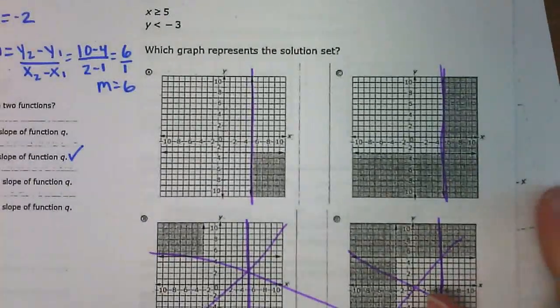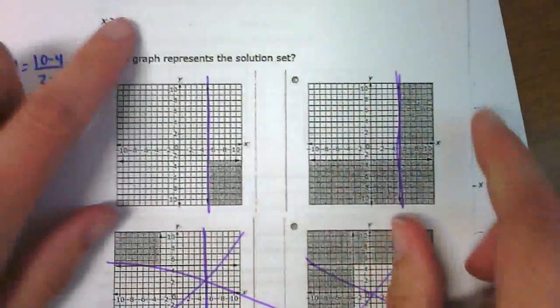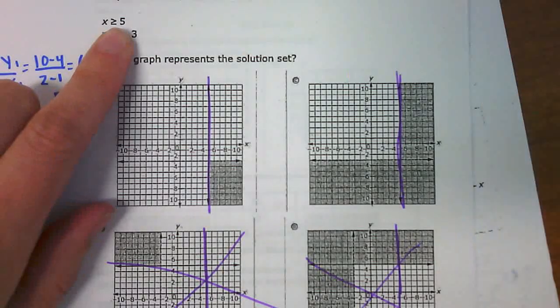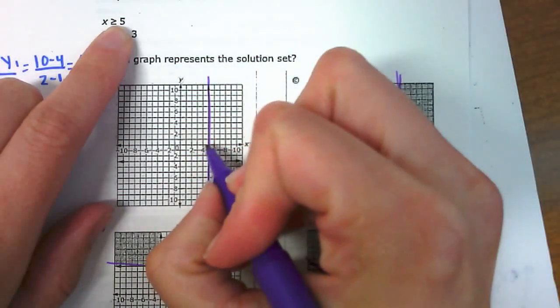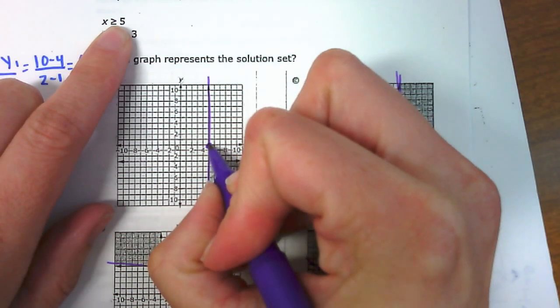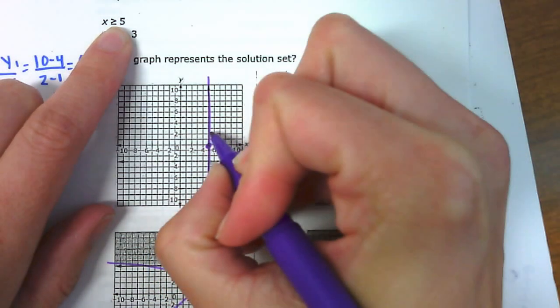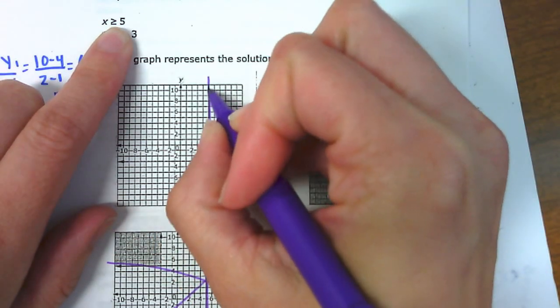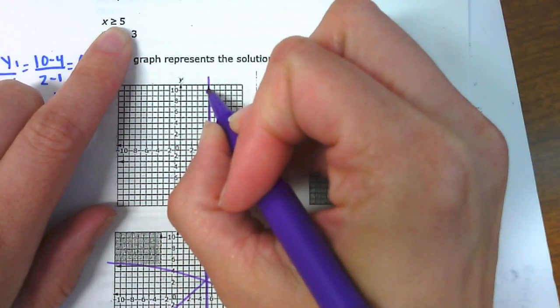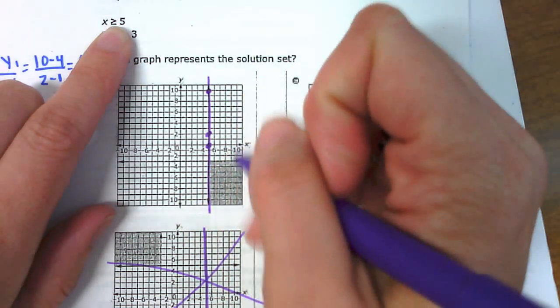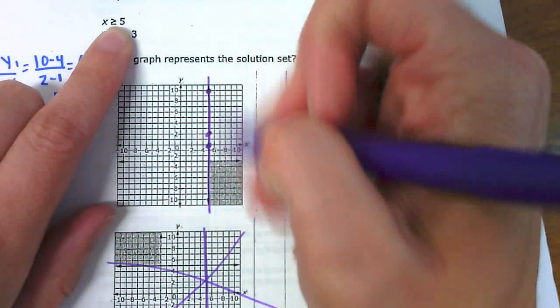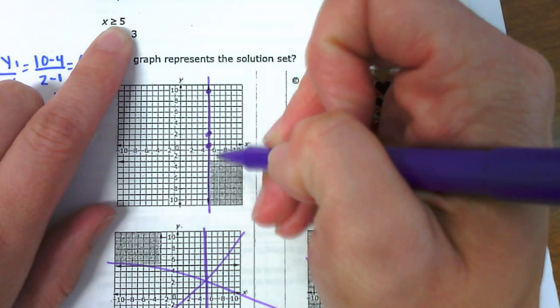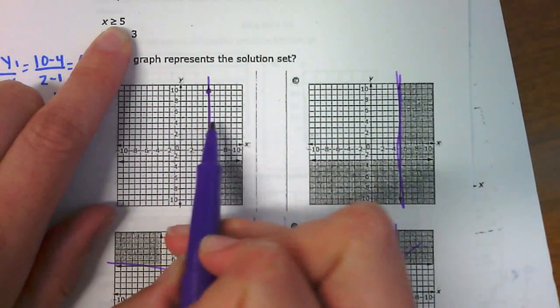Okay, if you have trouble deciding which direction the line goes, think about coordinates. If I picked a point on this line, the coordinates here are 5, 0. If I picked another point on this line, the coordinates here are 5, 2. If I picked this point, it's 5, 10. They all have a 5 for the x value. That's how I know the line goes this way vertically and not horizontally.